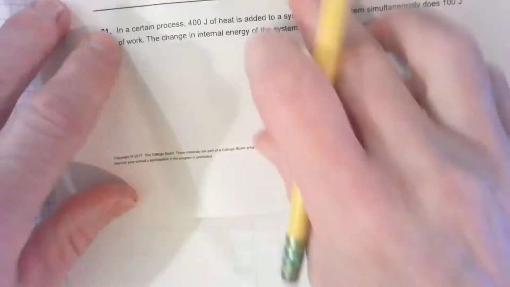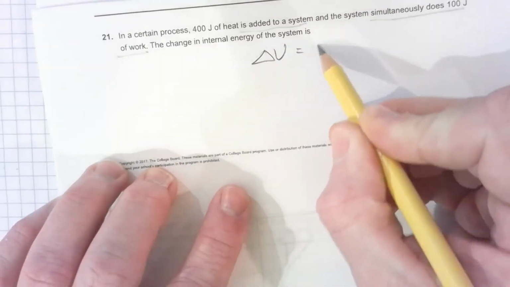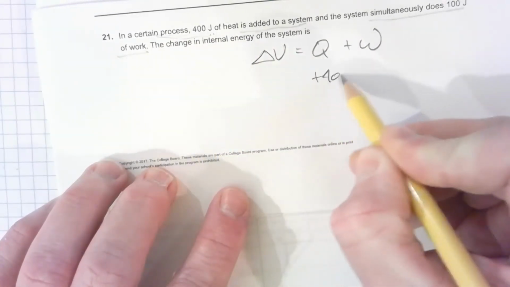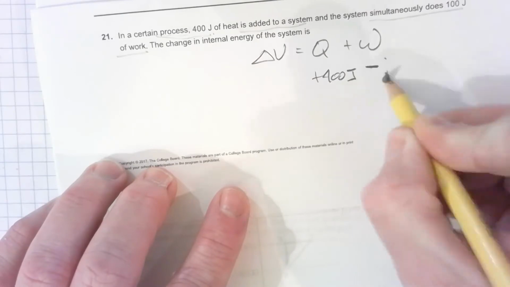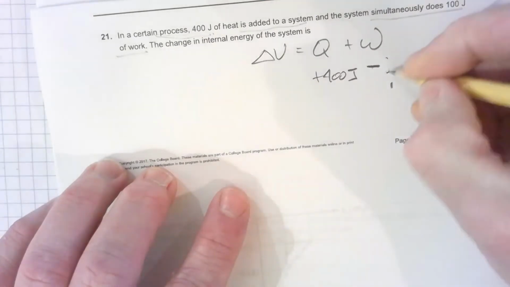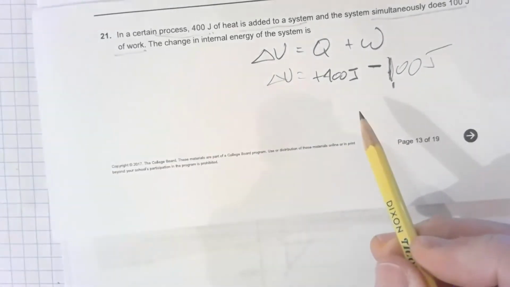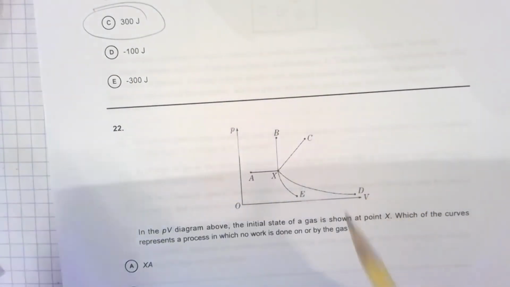Okay. In a certain process, 400 joules of heat is added to a system, and the system simultaneously does 100 joules of work. Come on. We got this, right? Q. So, heat's added. That's plus 400. The system does that much work, so that would be minus 100. Lost my pencil. And so the change in internal energy I would have is 300. It still increases by 300. I would say this. That's number 21, and I'm still correct.